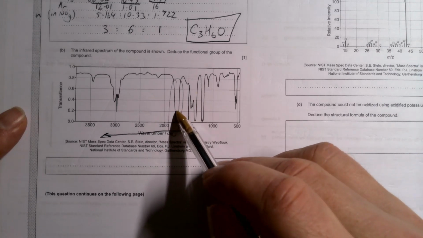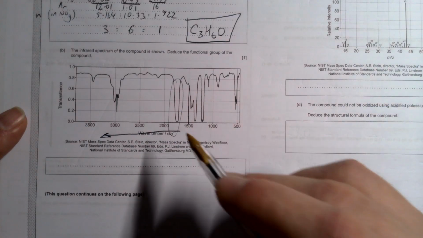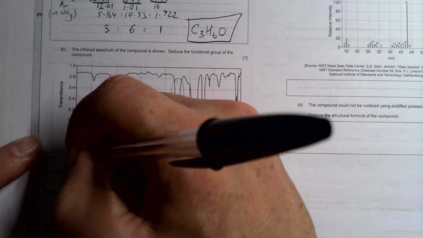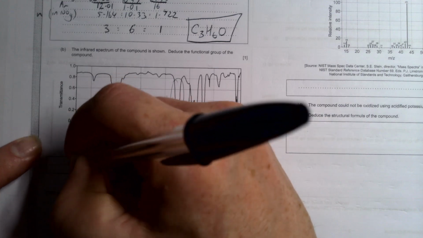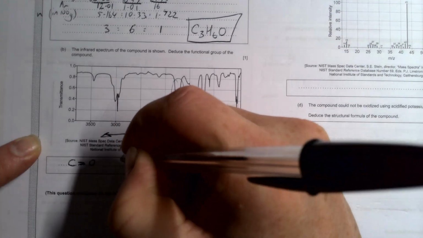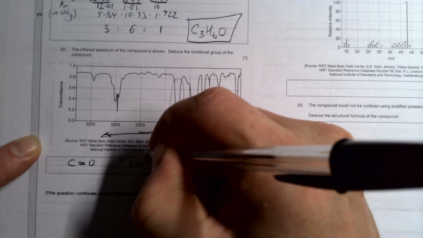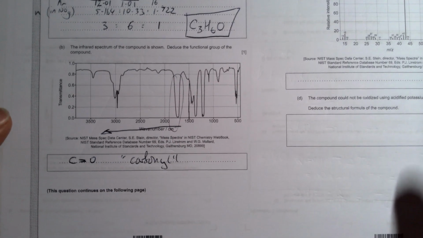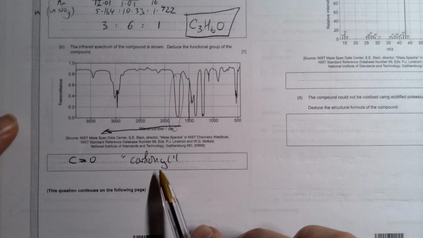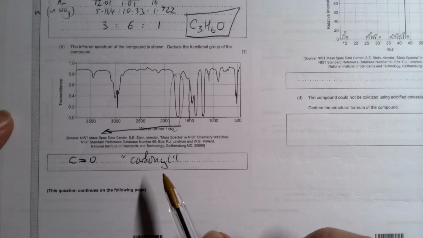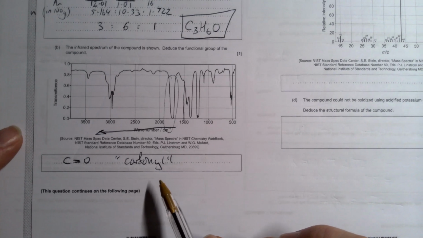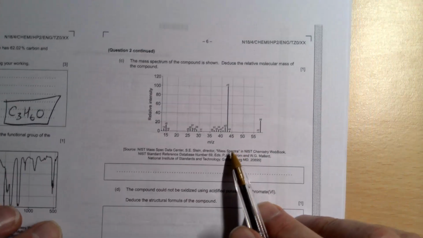If it's got a big old fat peak at 1700, we know that it contains C double bond O, which we can say is a carbonyl. More on that later on. You have to say which functional group. So this functional group is carbonyl. It's not an aldehyde, it's not a ketone necessarily. You don't know which one of those things it is. It's a carbonyl. Okay. More on that later.